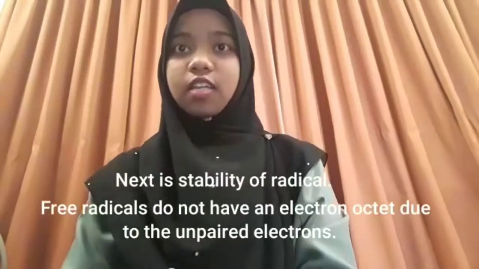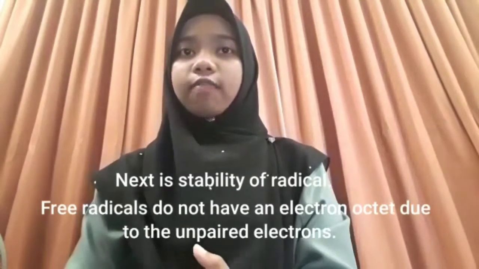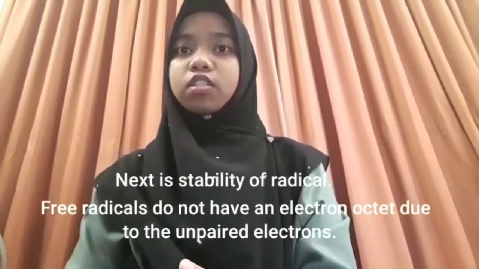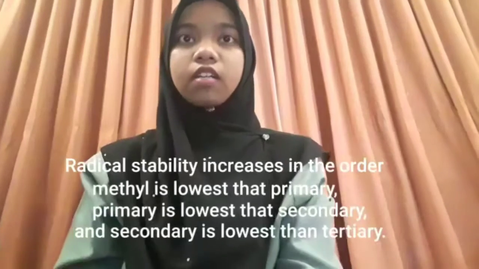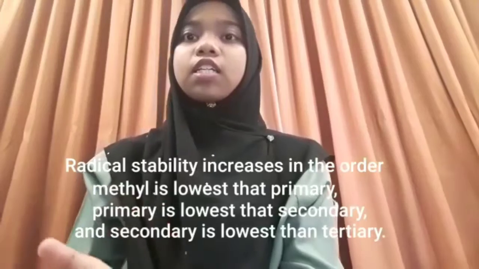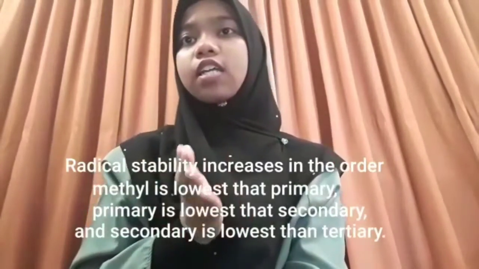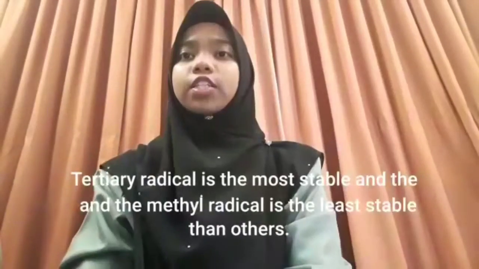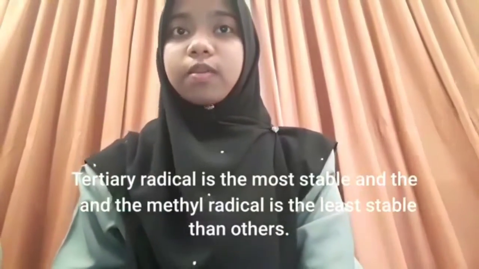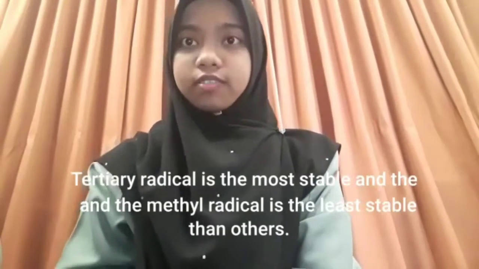Next is stability of radical. Free radicals do not have an electron octet due to the unpaired electron. Radical stability increases in the order: methyl is lower than primary, primary is lower than secondary, and secondary is lower than tertiary. Tertiary radical is the most stable, and the methyl radical is less stable than the others.